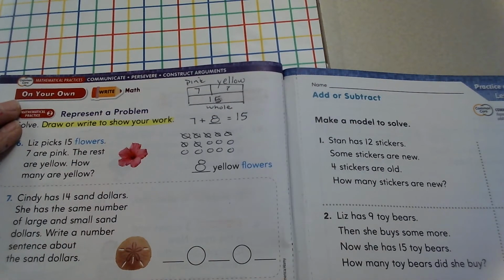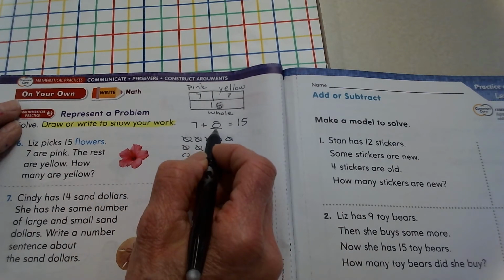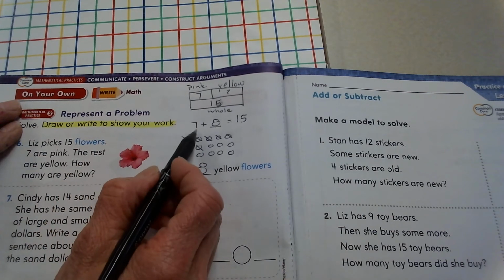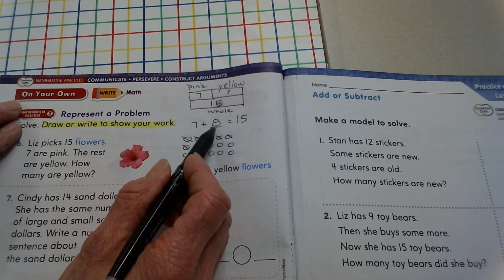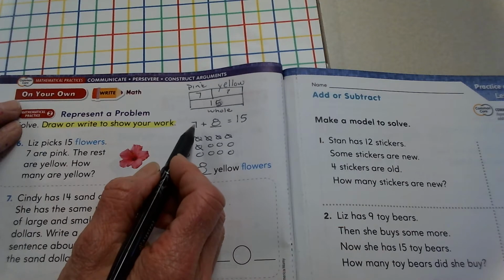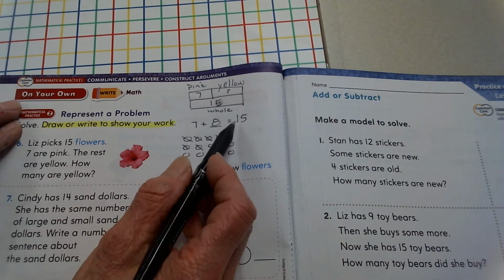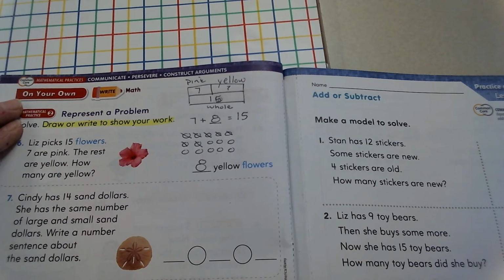Hey, I know that's right. 7 and 8 are next-door neighbors on the number line. I could use a double. 7 plus 7 is 14, but 8 is 1 more than 7, so it has to be 7 plus 7 plus 1. 7 and 7 is 14, plus 1 more makes 15. I double-checked, and it's right.